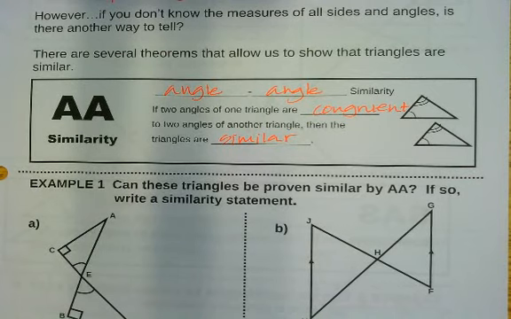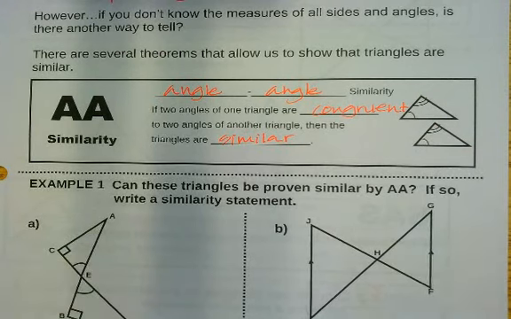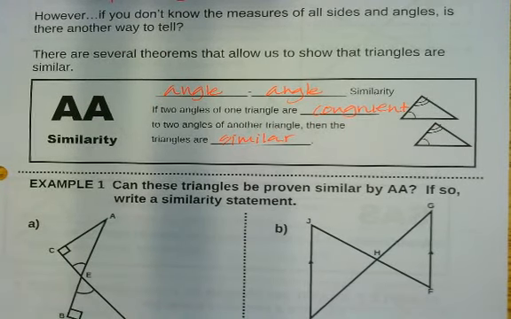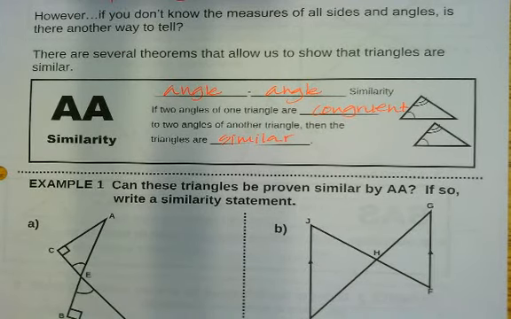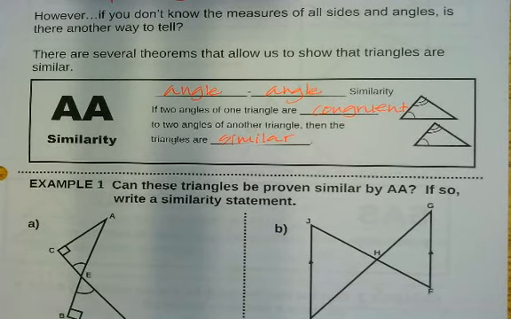Why do you think you don't have to have AAA? Because if you subtract it from 180, if these two are congruent, then this one has to be congruent. So it's kind of like implied. Okay, so if you put AAA, it's not necessarily wrong, but you just need two sets of congruent angles because that third one has to be congruent because there's only three and the sum has to be 180.